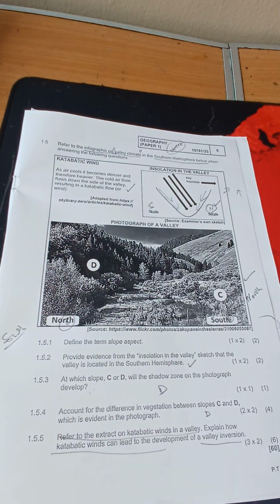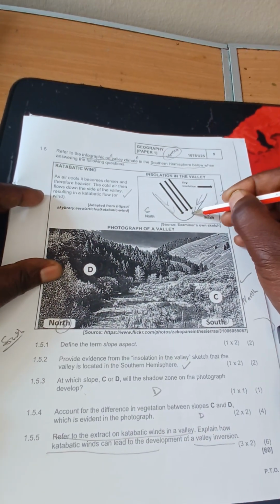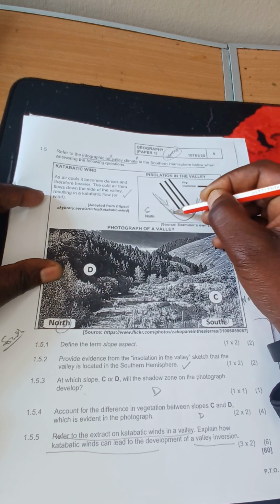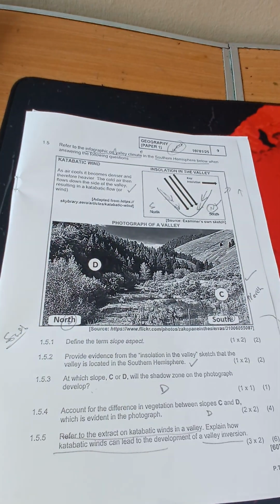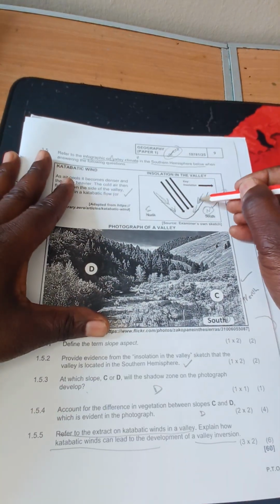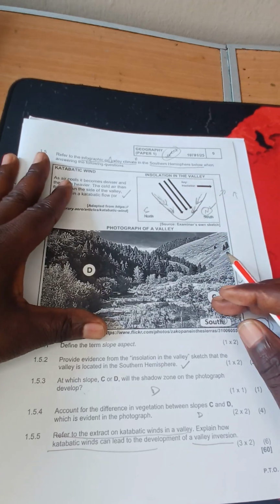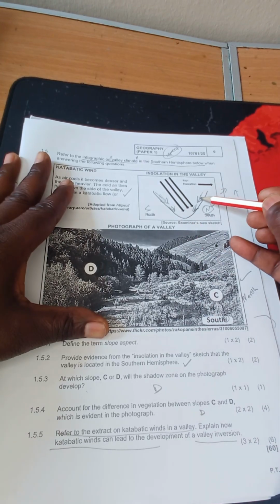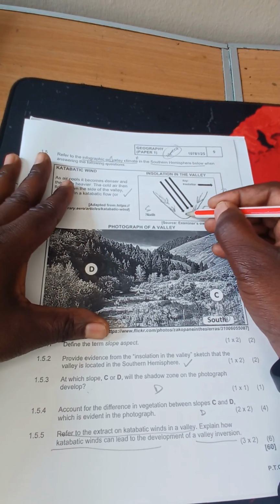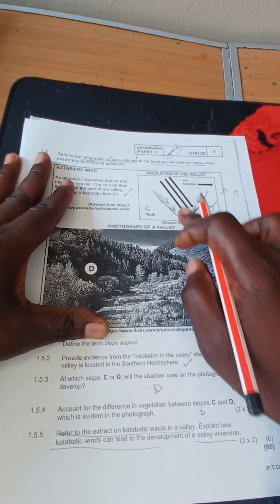Of course, when you're talking about katabatic winds, remember, this is during the night. It is sinking down the valley. Cold air flows down the valley slopes and collects at the bottom of the valley. So it's sinking because it's cold and denser. That's why it's going down. Which means that whatever warm air was at the bottom of the valley is forced to rise as the cold air is sinking.